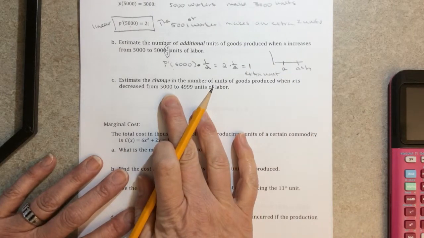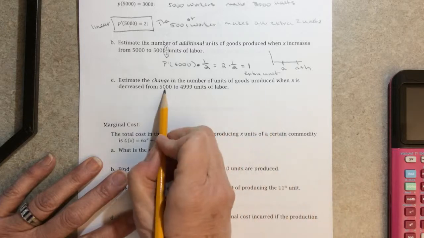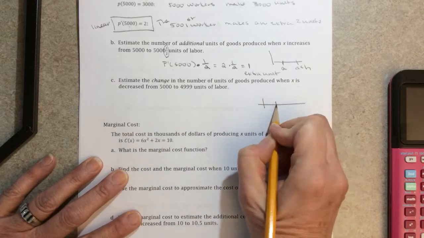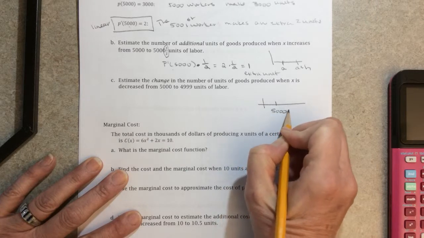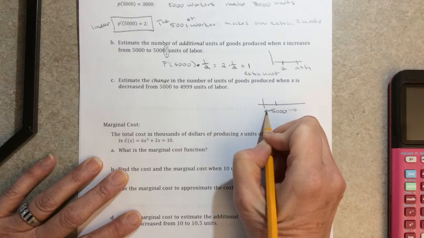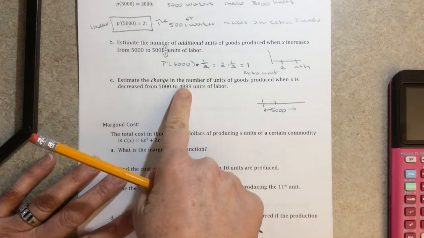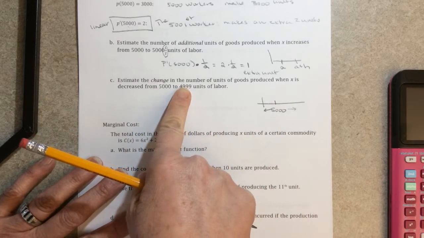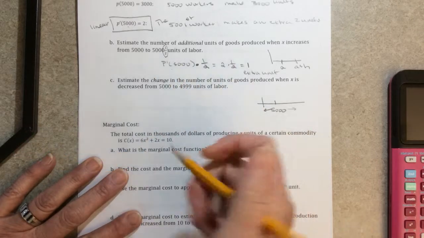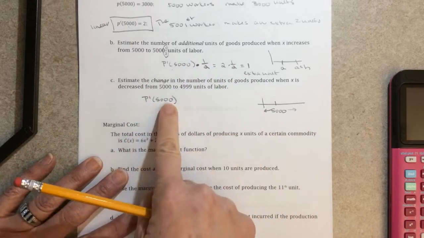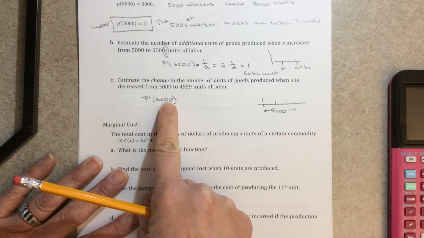And looking at C, same idea, but we want to go backward. Instead of going from A, which was 5,000, and moving to the right, we're moving to the left. We want to fire a person. Our production level is going to go down when the number of people we have is going to go down. So we still want to take the slope because that's measuring how production is changing.